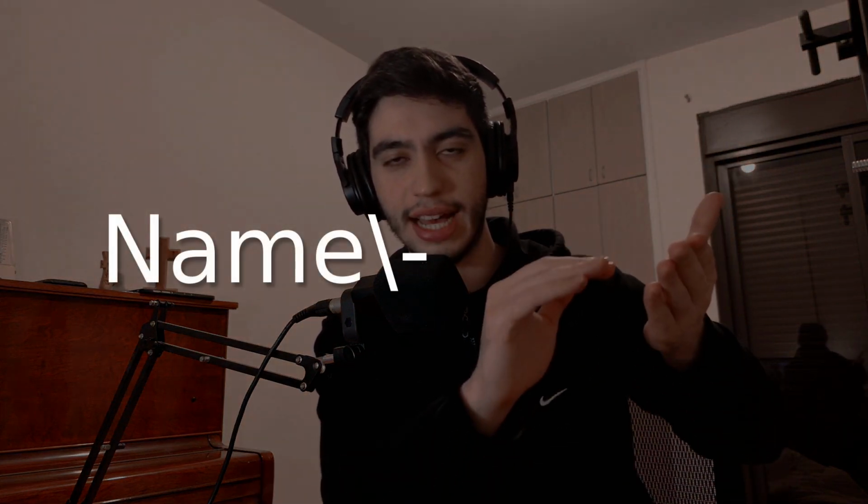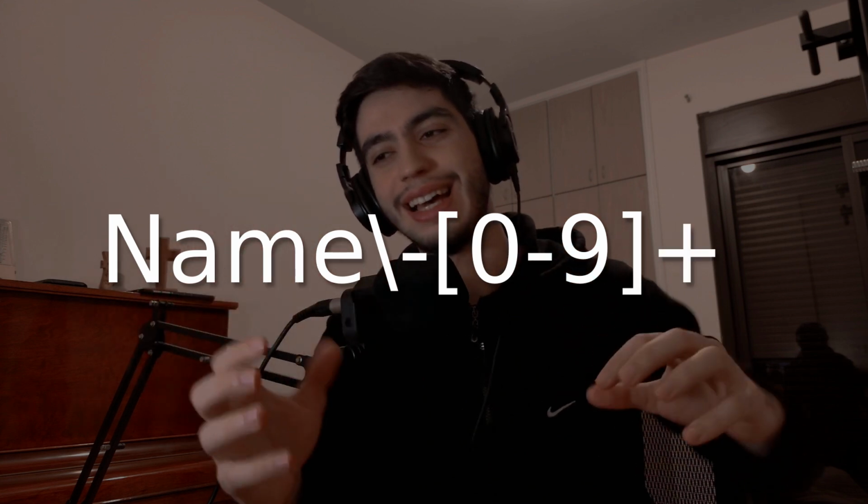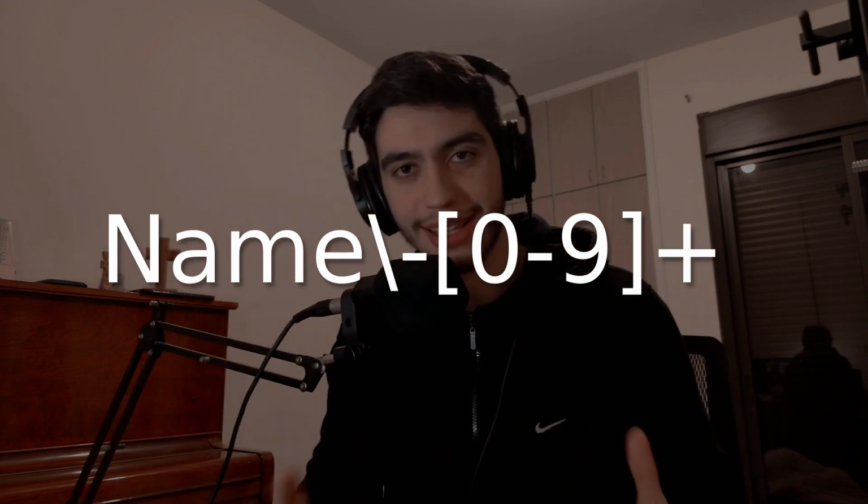So this is the secret formula: / dash square brackets 0-9 and plus at the end. And this tells Jack, look at whatever ID number and accept it. And now your browser works with the patch every single time. OBS works with your patch every single time. You don't have to be frustrated anymore.